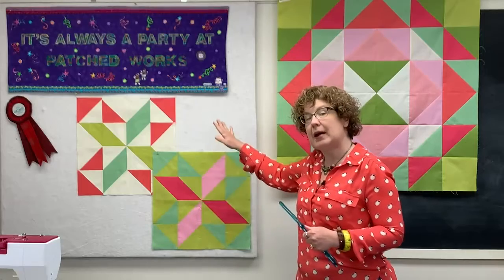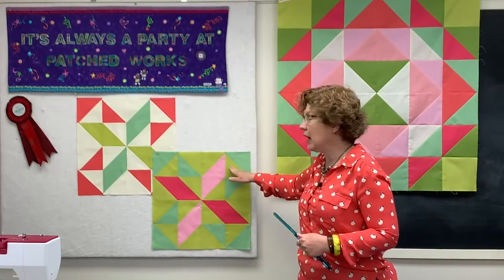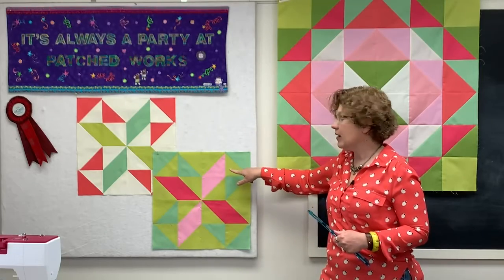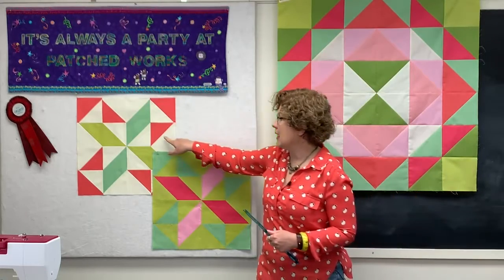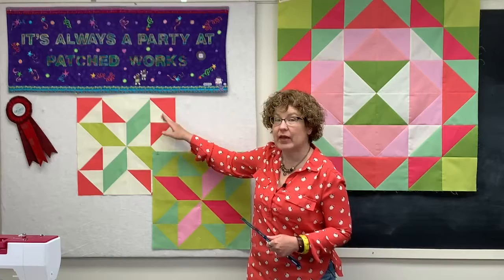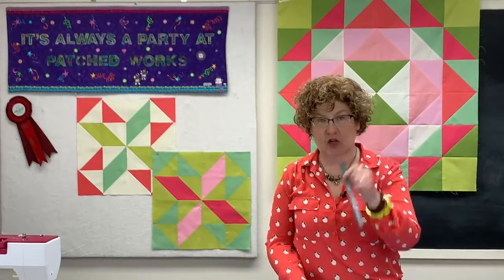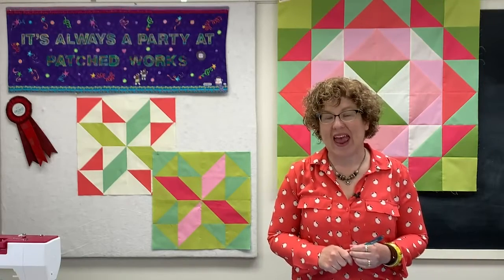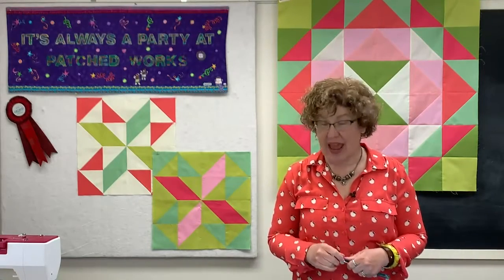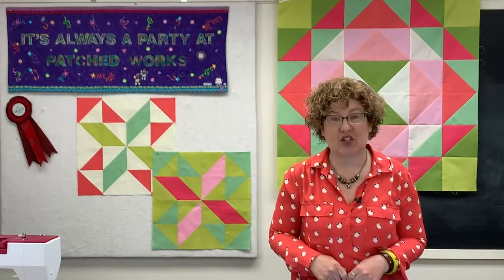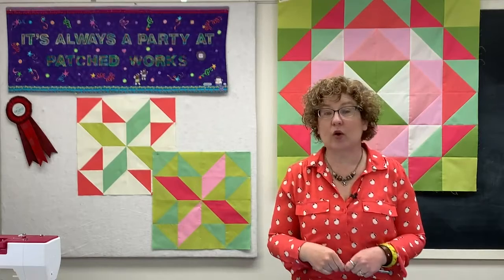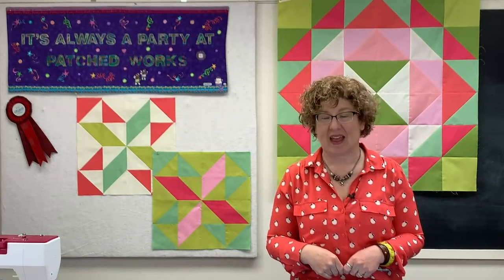I marked all of my lighter squares because you are going to have 8 of the light green and 8 of the cream that you pair up to the different fabrics. I marked all of the light squares with my quick quarter ruler, paired them up, sat down at my sewing machine, and chain sewed them all together. So it was really quick and efficient.